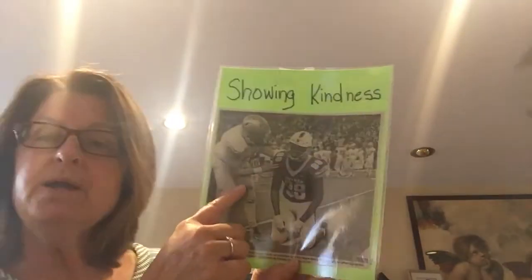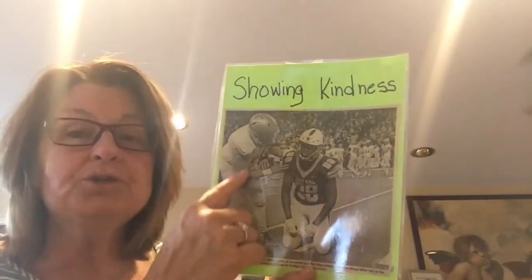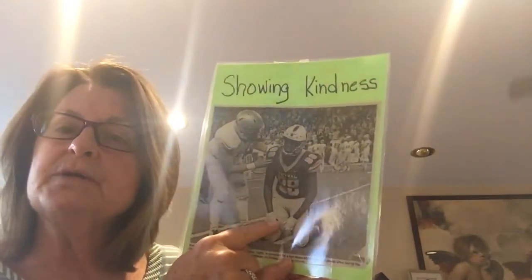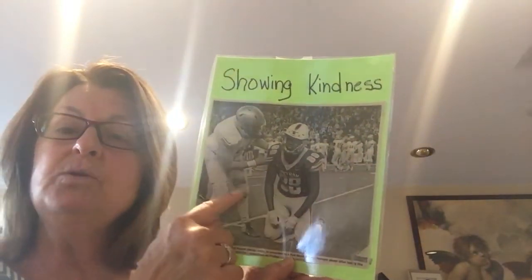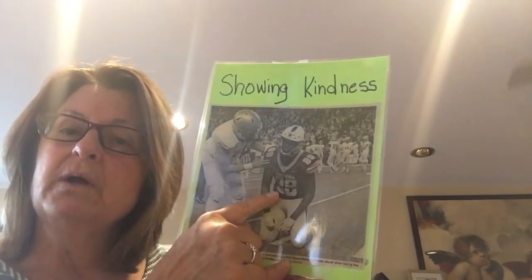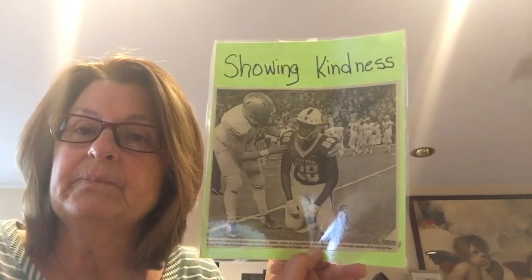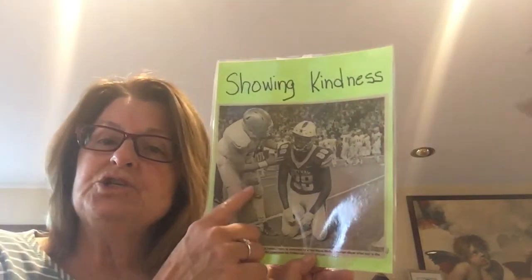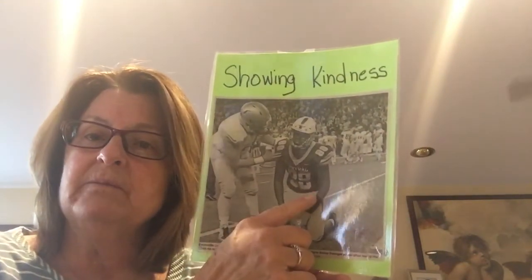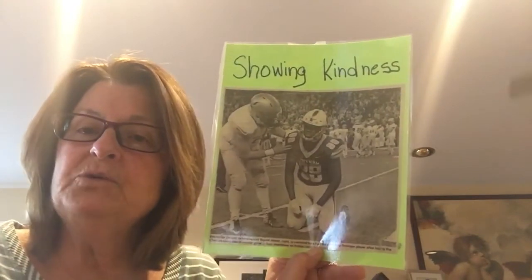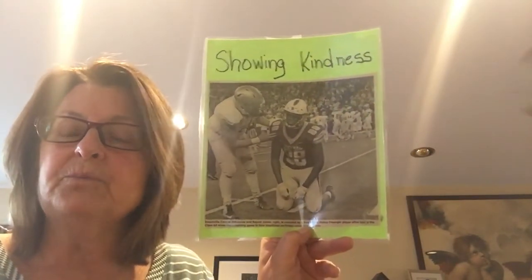And so this boy from the other team that won, he should have been happy and celebrating with his team members over there. He saw this boy and he knew how he felt. So he walked over and he said, "Hey, it's okay. You played a great game." And he's showing kindness to him, isn't he? And that's what we have to do every day. We have to show kindness to other people.